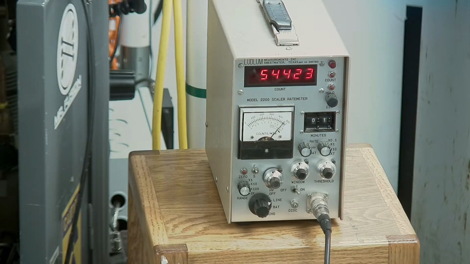Somebody calculate for me how many microsieverts we're seeing at this probe right now. About 100. 100 microsieverts.